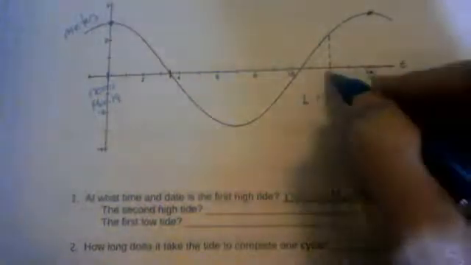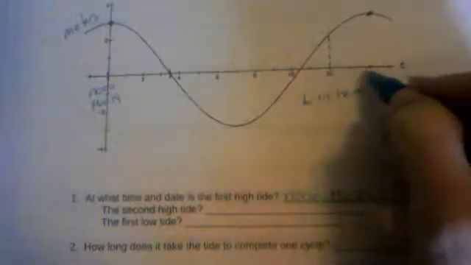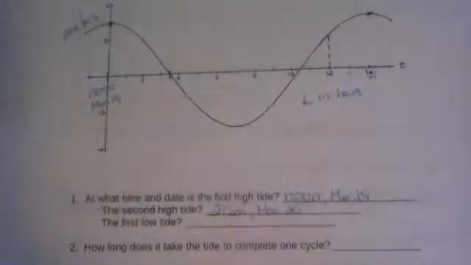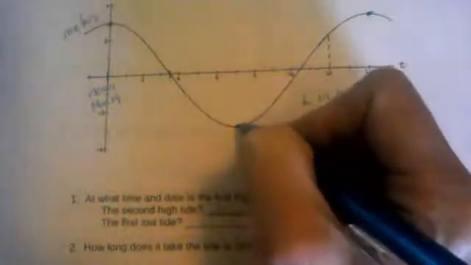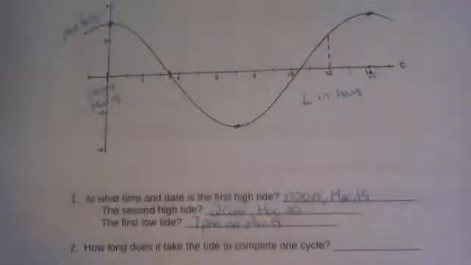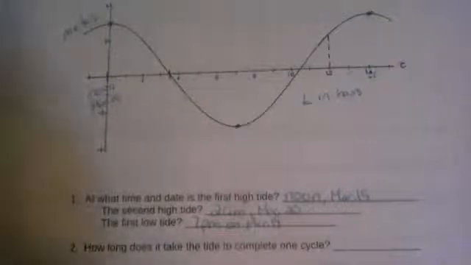But 14 is, like we said, this is midnight, this is 1 a.m., 2 a.m., so this is 2 a.m. the next day, March 20th. The first low tide, right here, that looks like that's at 7, so this would be 7 p.m. on March 19th. So that's kind of the way the graph is designed.